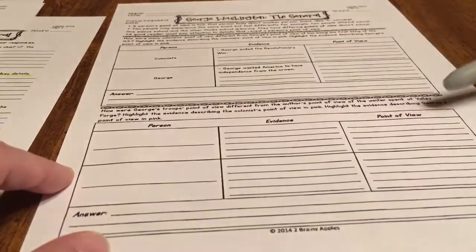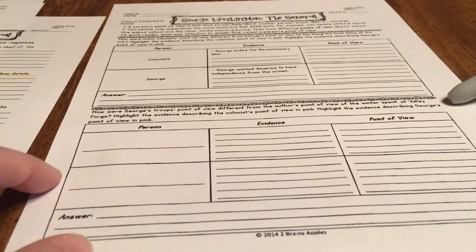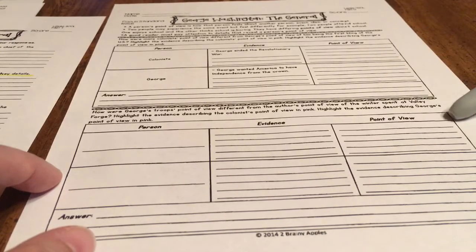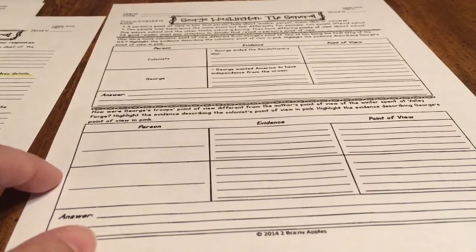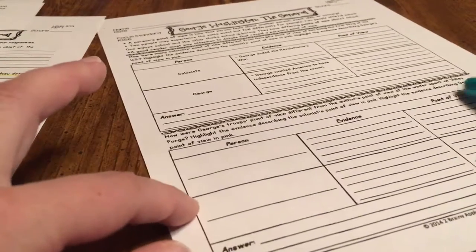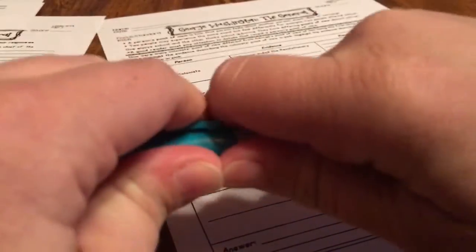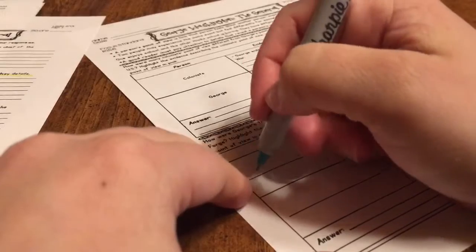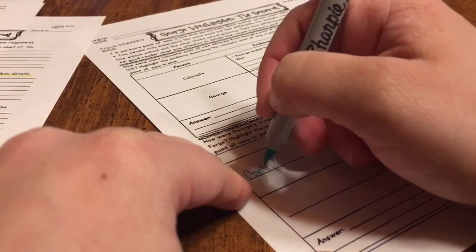Then the second one says, how were George's troops' point of view different from the author's point of view of the winter spent at Valley Forge? Oh, we talked about that up here. Highlight the evidence in the colonist point of view in pink, and evidence describing George's point of view in pink. So I'm going to write right here, maybe his Continental Army.